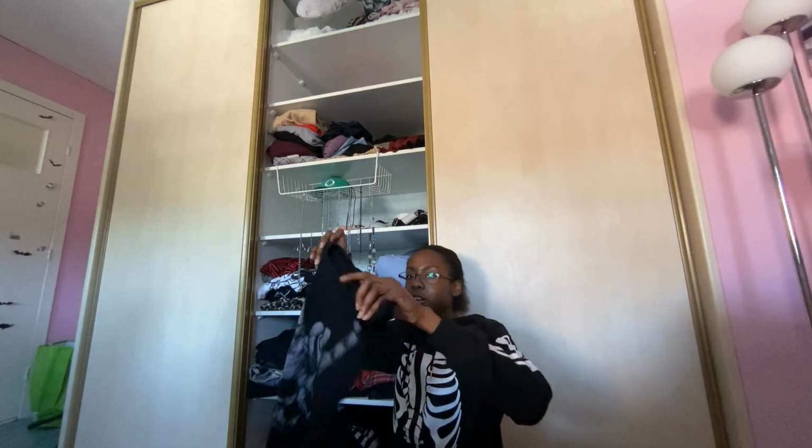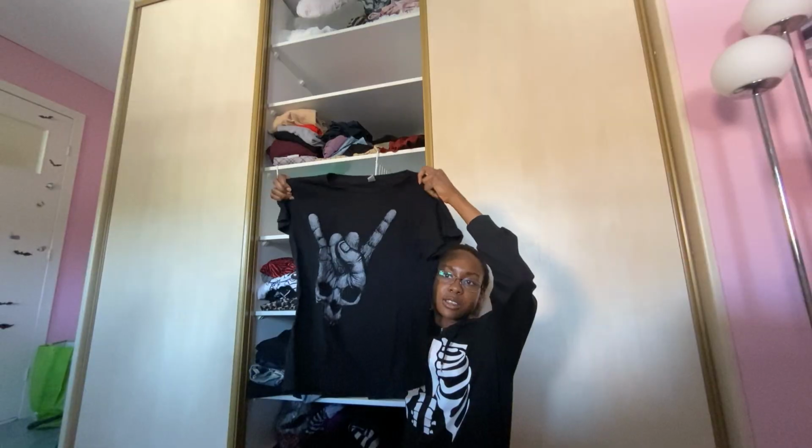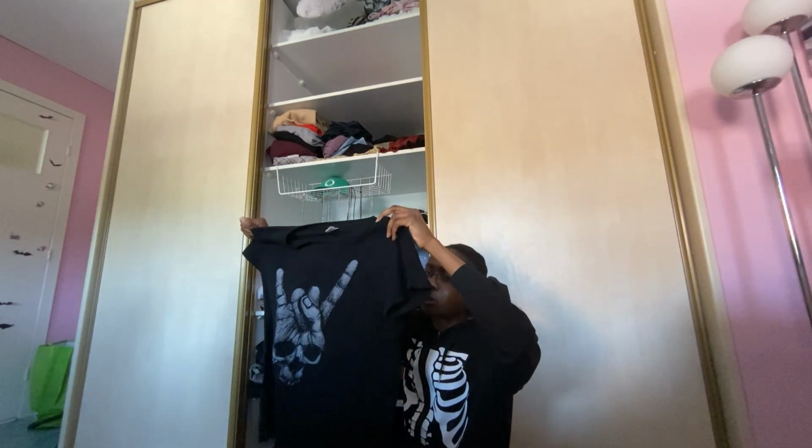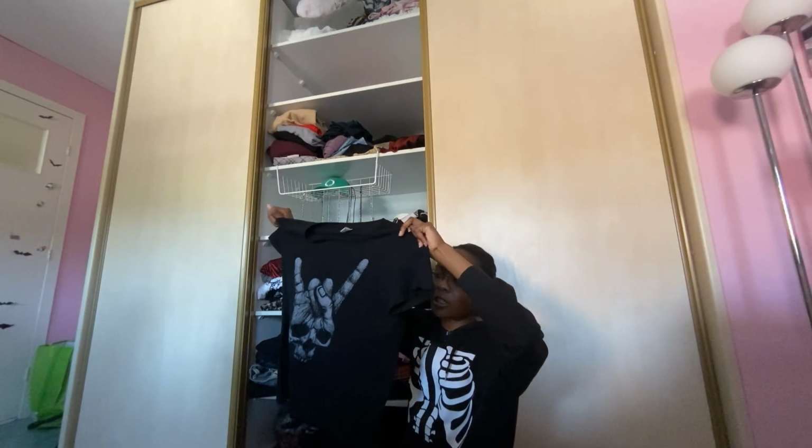Oh, I didn't show the shirt. I'm gonna wear this one. I wear this one pretty often actually. But it's also really old. Well, not really old. I got it in 2023 or 2024.